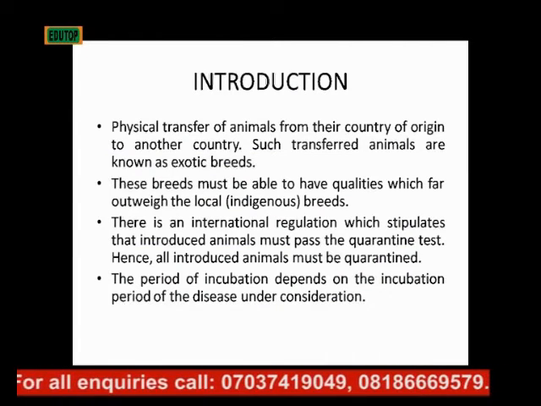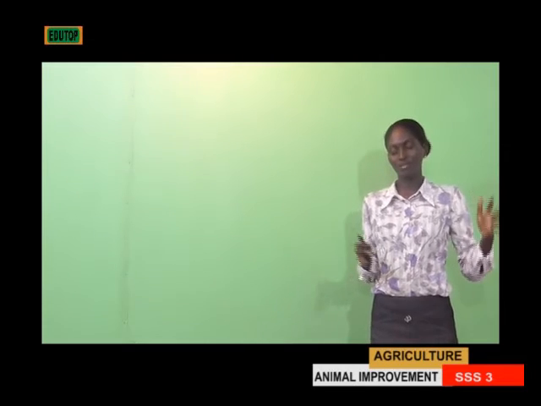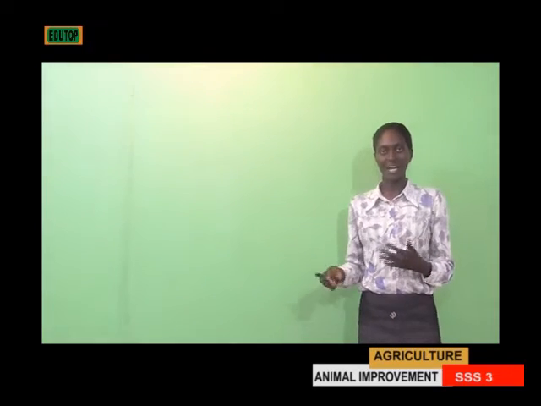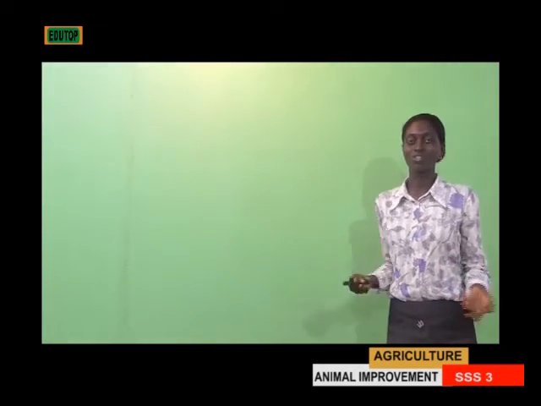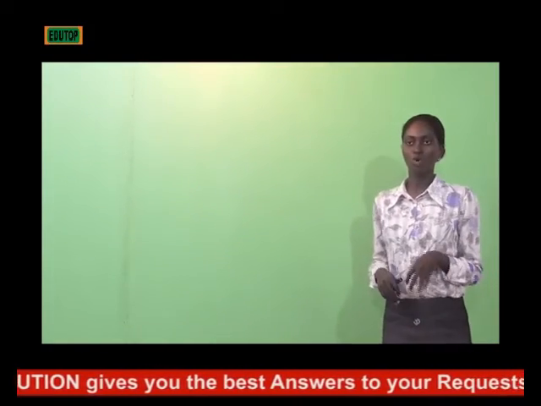Then there is an international regulation which stipulates that introduced animals must pass quarantine tests. So you don't just bring in an animal from another country and introduce it into the country. No, you take it through the quarantine and it must pass the quarantine test. So all introduced animals must be quarantined. So they will be checked in the quarantine process. What disease do they have? Are they disease free? What pests are they carrying? So that we'll be sure that the animals are safe to live in the new country.